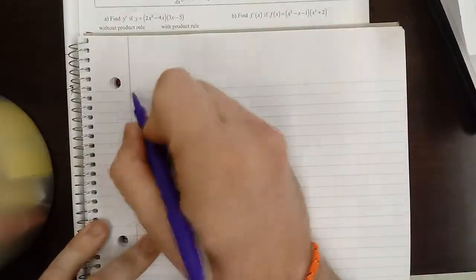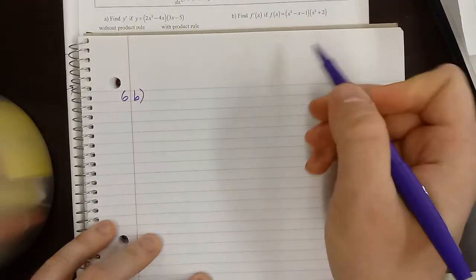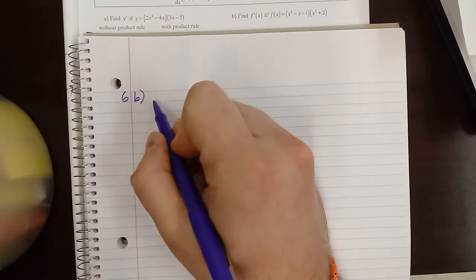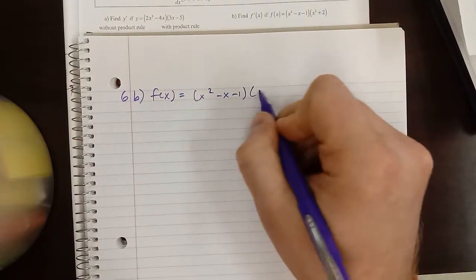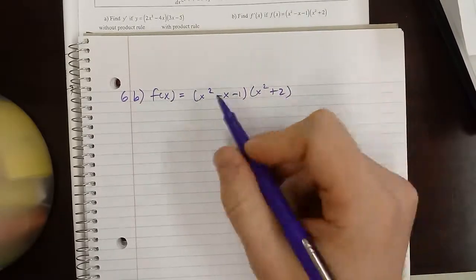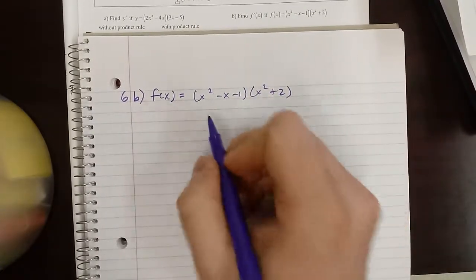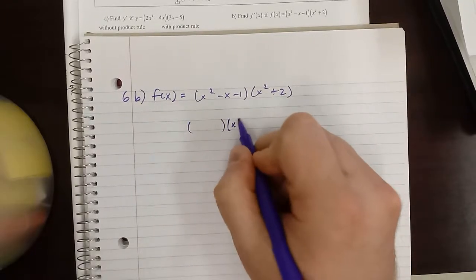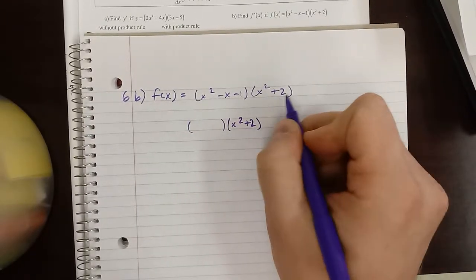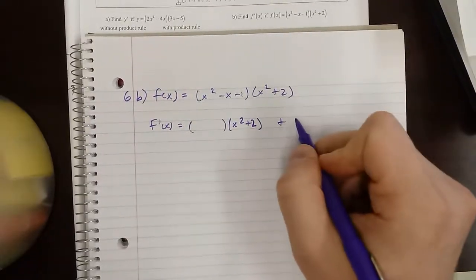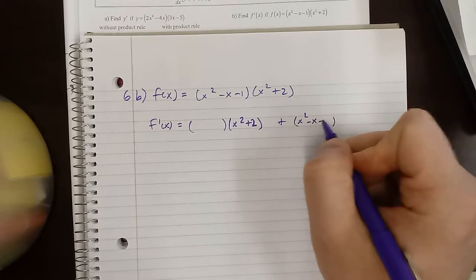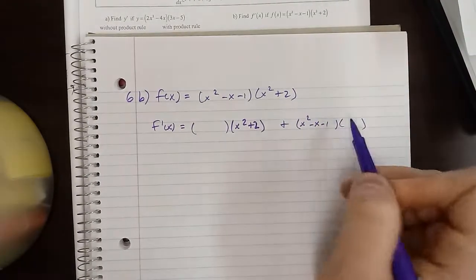Okay, so for our second example here, this one is actually a lot better than if we were to have to FOIL it all out. So if f of x is equal to x squared minus x minus 1, and this one is x squared plus 2. Well, instead of FOILing it out, we're just going to take the derivative of the first one, leave the second one alone. So f prime is going to equal something, then that's alone. Then we're going to leave the first one alone and take the derivative of the second one.